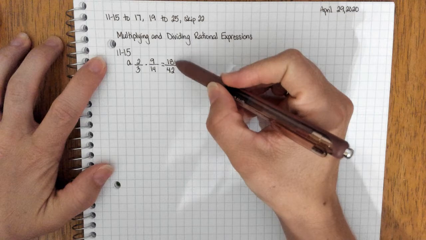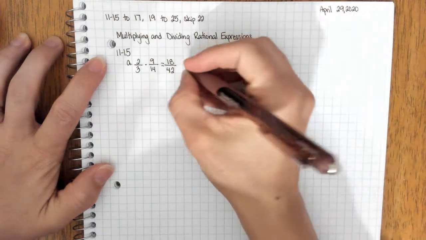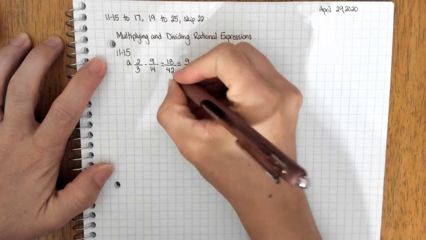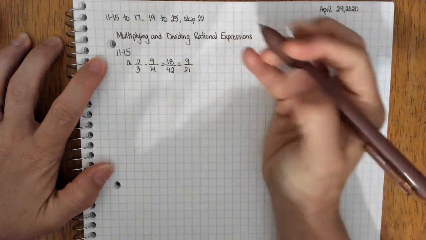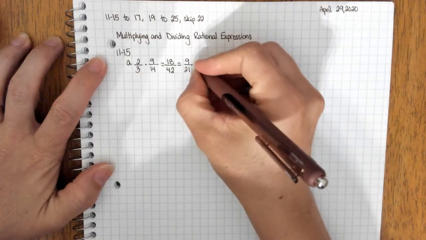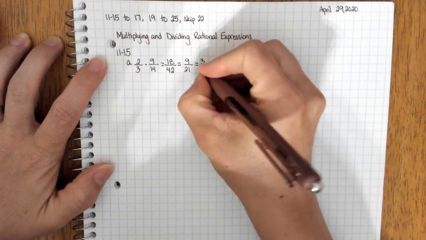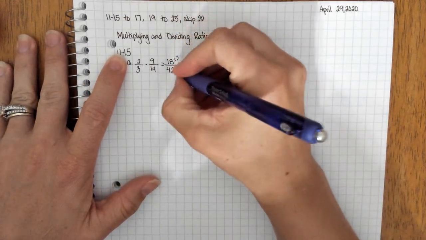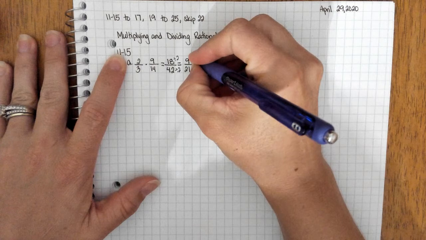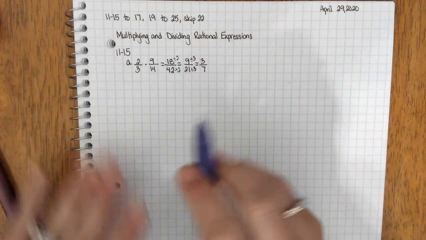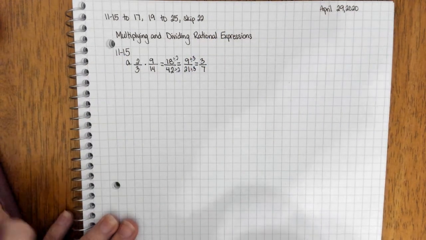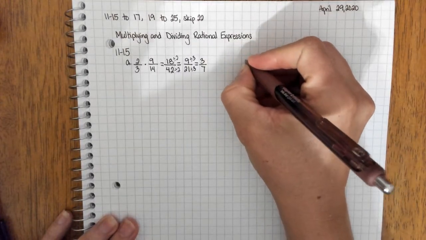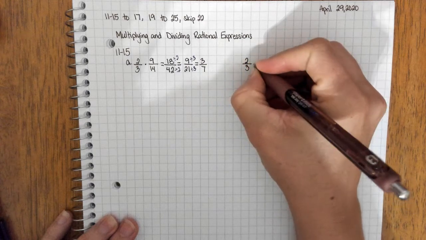So just looking at these right away, I know 2 goes into both of them. 2 goes into 18 9 times, 2 goes into 42 21 times, 3 goes into both of these, 3 goes into 9 3 times, and into 21 7 times. So basically I just divided by 2, divided by 2, and then divided by 3, divided by 3. Not the best notation, but that just shows you what I did. I got 3/7.